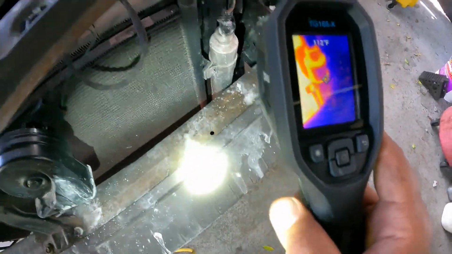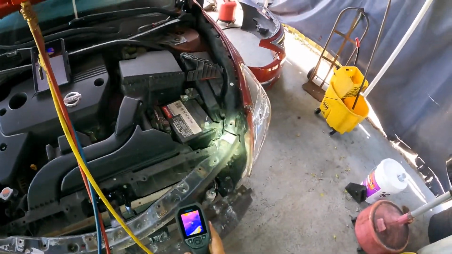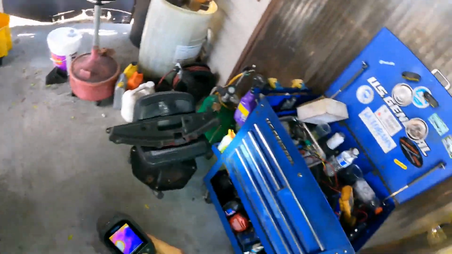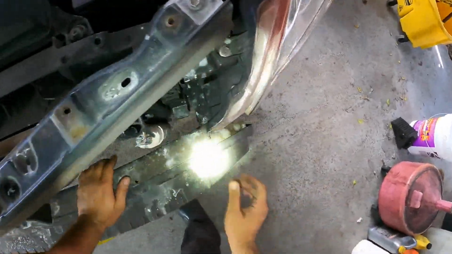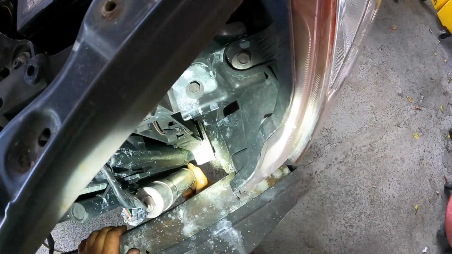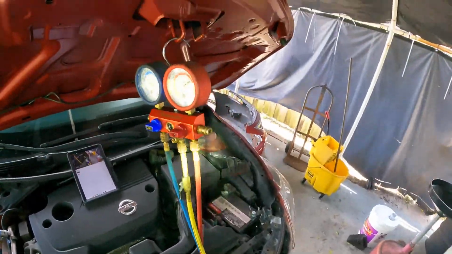So what I'm gonna do is I'm gonna remove that receiver dryer. We're gonna remove that receiver dryer, replace it. We're gonna take a peek. Hopefully, maybe the desiccant bag didn't rupture and it's got crap going all over the place. But there's definitely some kind of restriction going on right here at this receiver dryer.